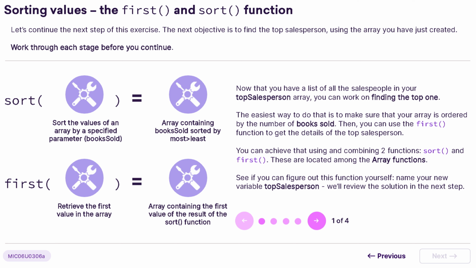Now that we've created an array to track our top salespeople, our next objective is to identify the leading performer. To achieve this, we can employ two useful functions: sort and first. Start by using the sort function. This function will organize your array based on a specified parameter. In our scenario, that's the number of books sold.